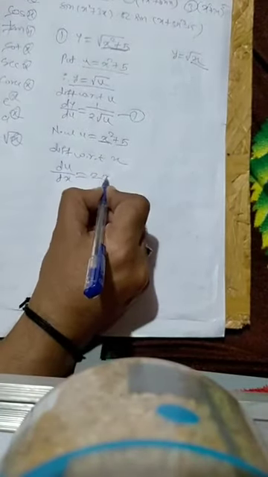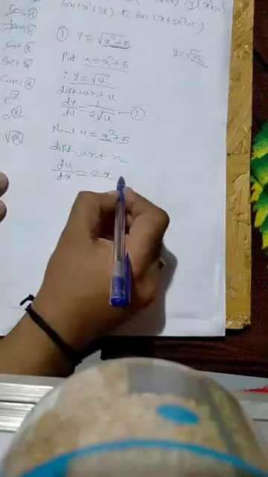It means x to the power 2 minus 1, and 2 minus 1 means 1. So du by dx is equals to twice of x, and derivative of 5, a constant term, is equals to 0. So this is du by dx is equals to twice of x.